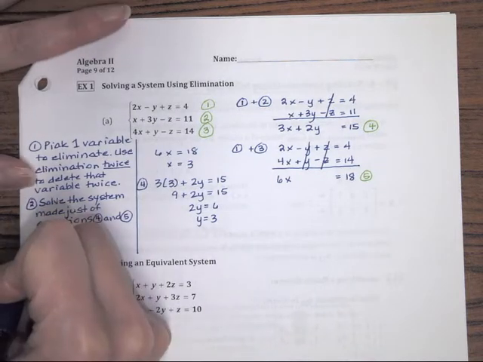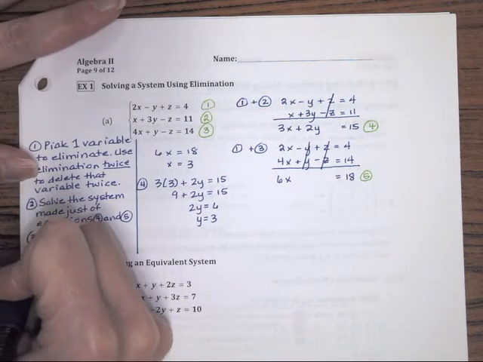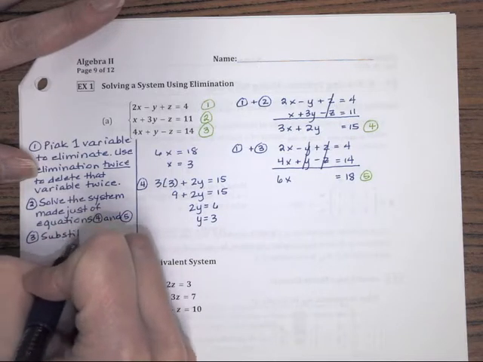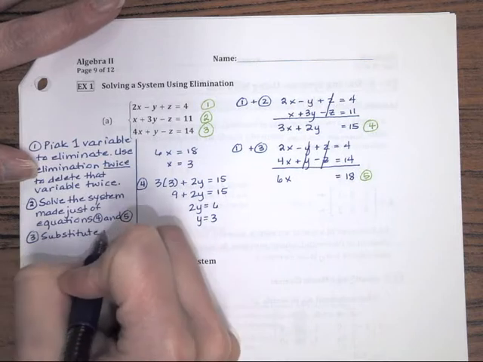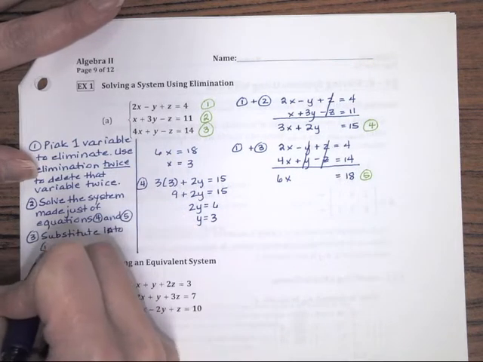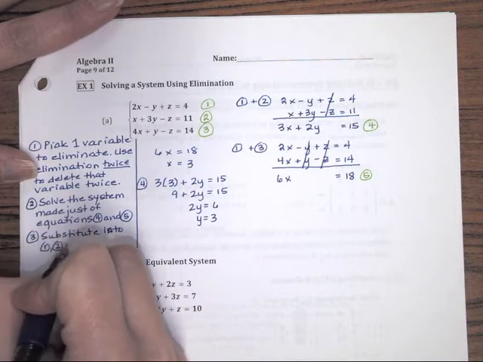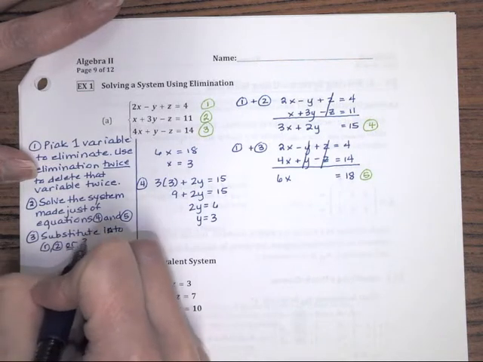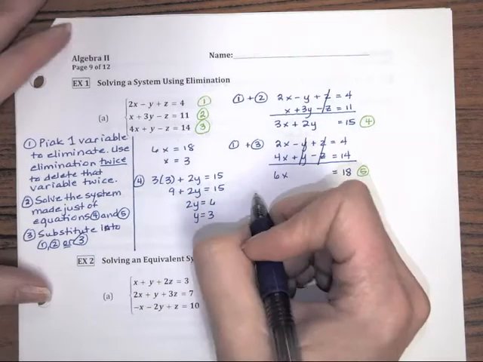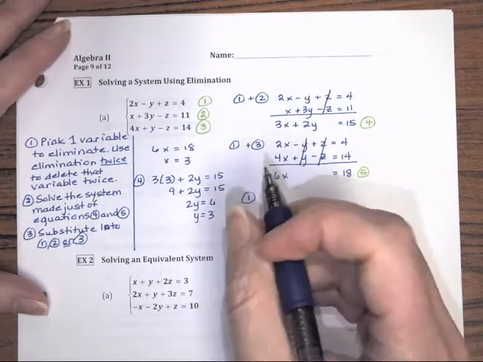Last step, substitute into 1, 2, or 3. Doesn't matter which one. And we're going to find our last variable. So I'm going to pick 1. So I'm going to write 1 because that's the one I'm working with.